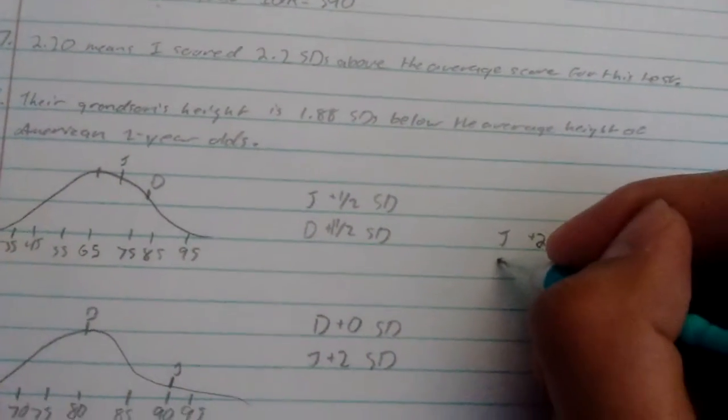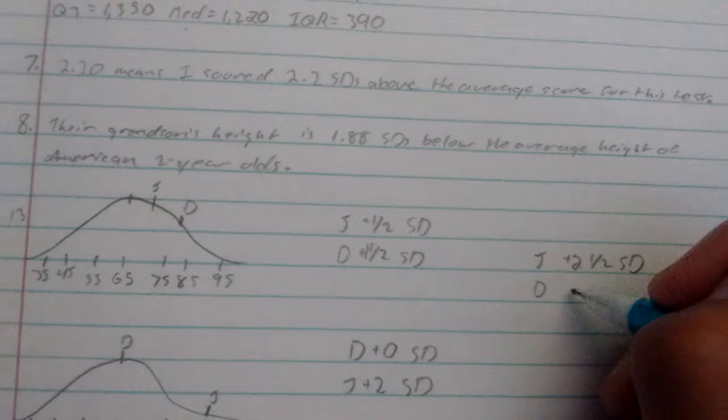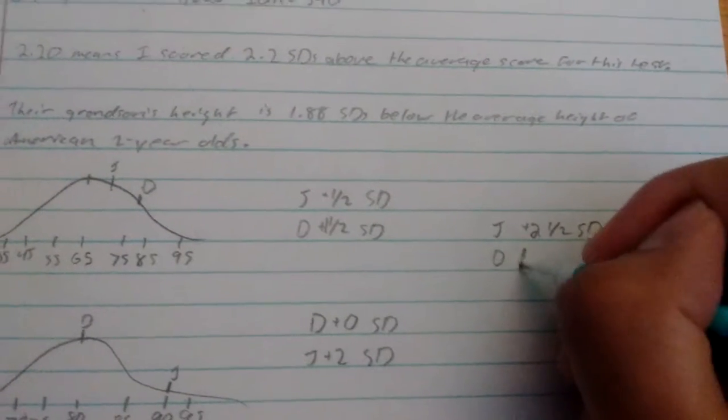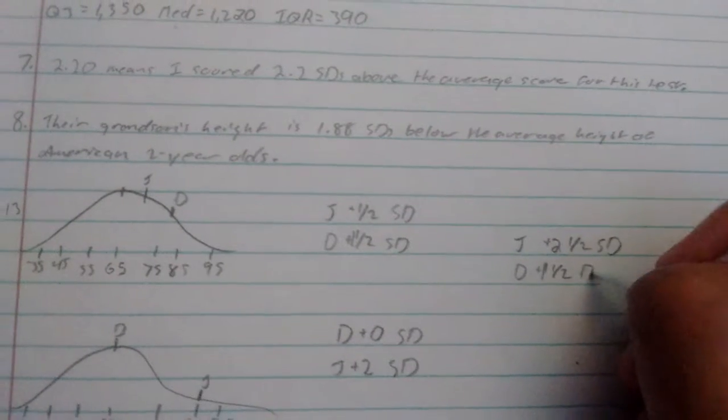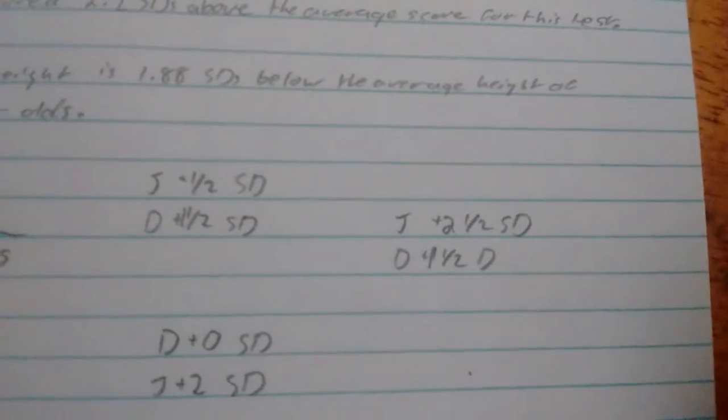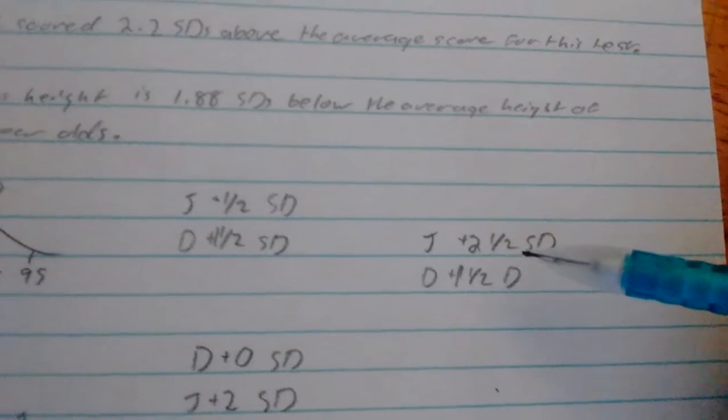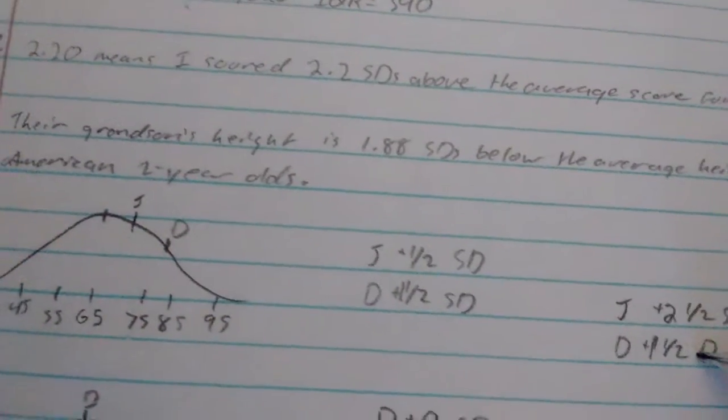Meaning that on both tests, Julie has a total separation from the average scores of 2.5 standard deviations, while Derek is only 1.5 standard deviations. Comparing these two numbers, it would be clear to see that Julie had a much better score overall, just on standard deviation alone, because it is 2.5 standard deviations away from the means to 1.5.